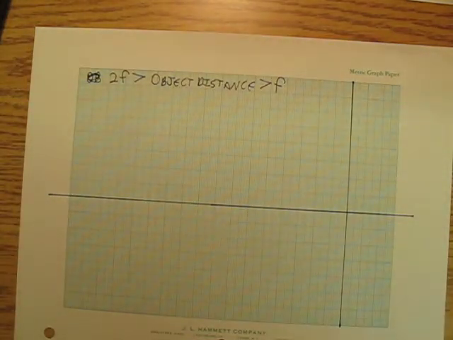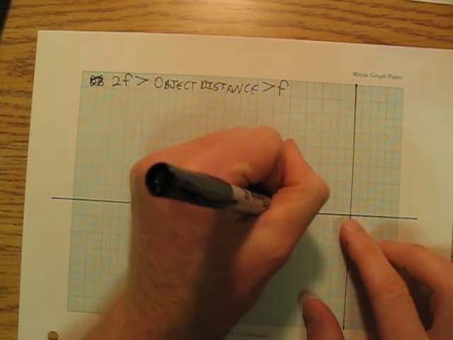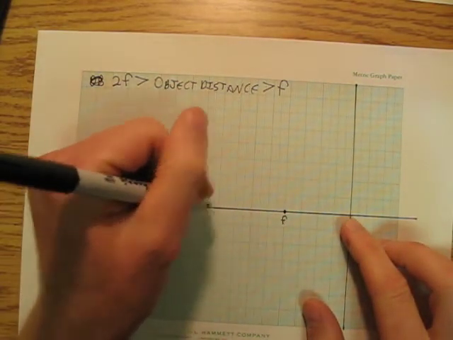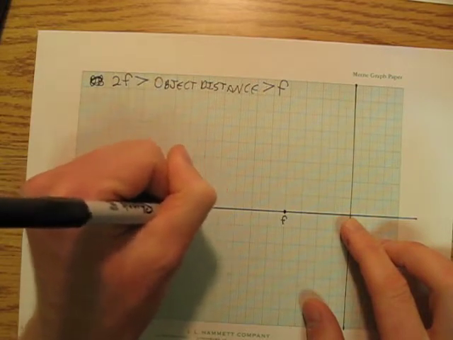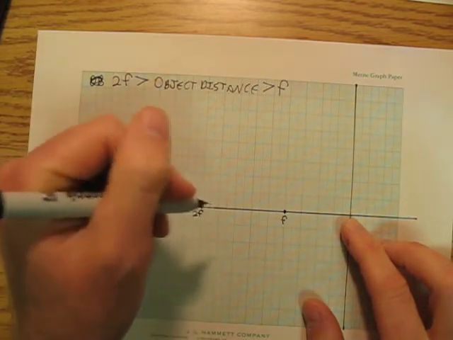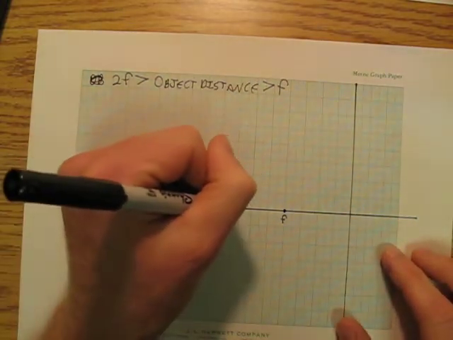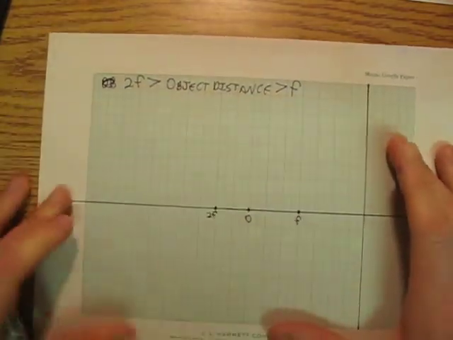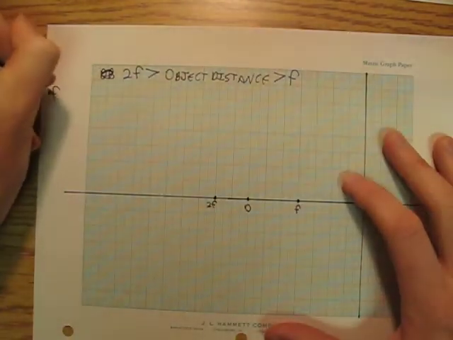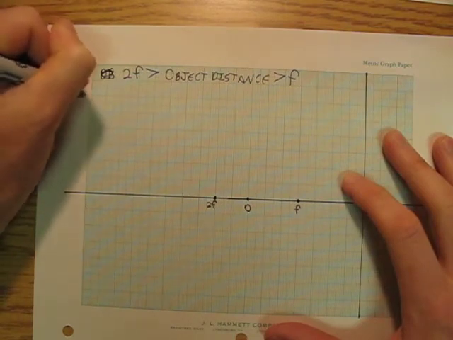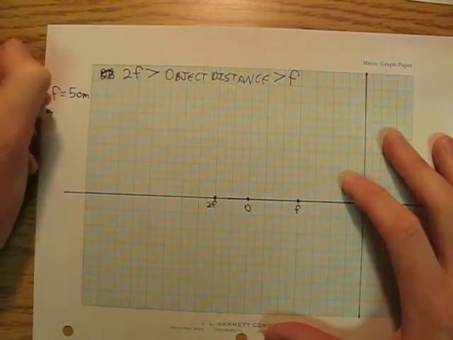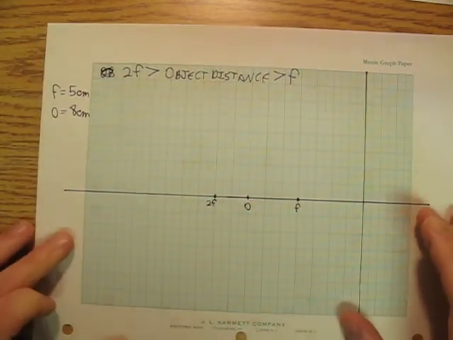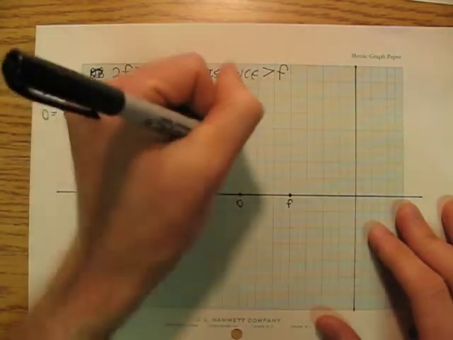I'm going to have my focus, I'll leave that at 5. So then 2F is going to be out here, if I count correctly. And so then I'm going to put my object right here. So my focus is going to be 5 centimeters still, and then my object is going to be 8 centimeters. And so now let's make my little person.